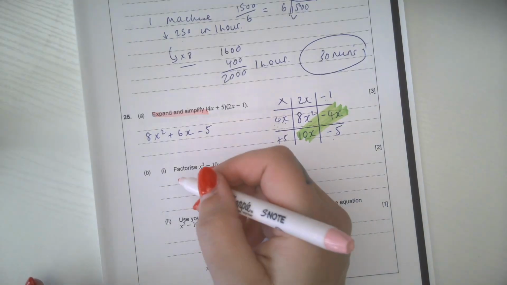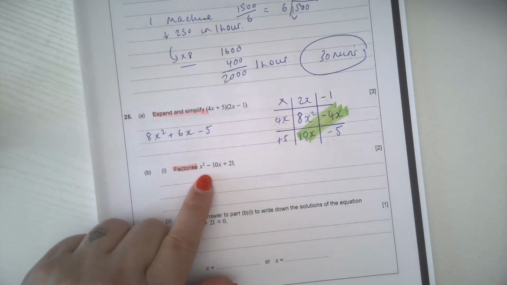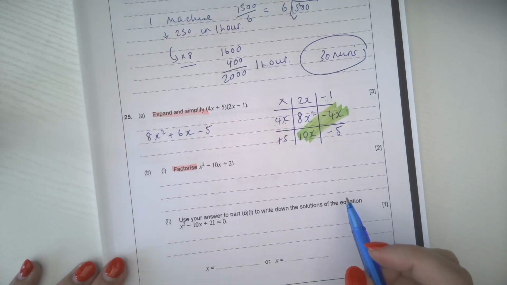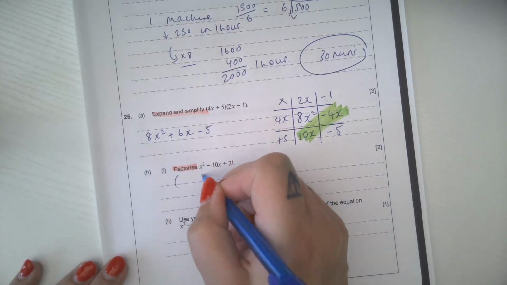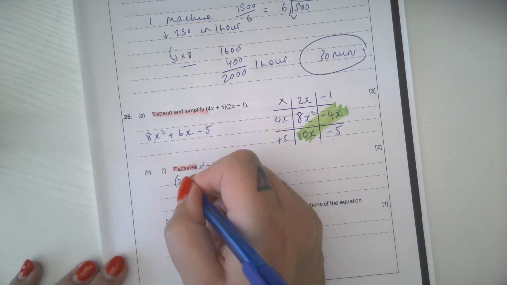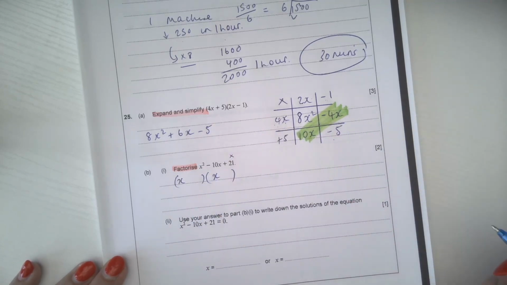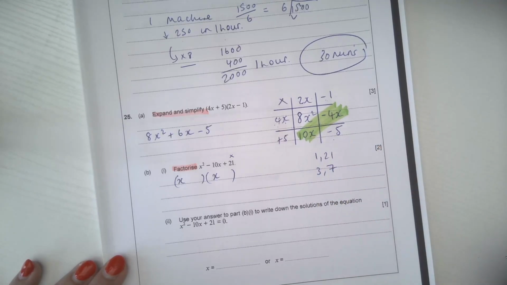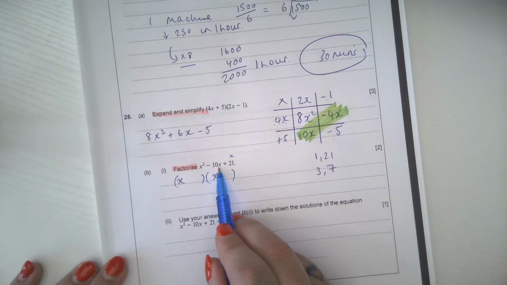Part B. Factorise x squared subtract 10x add 21. So this is a quadratic, so it's going to factorise into 2 brackets, and I know it factorises into 2 brackets because I have a squared term and then that constant number term on the end. Each bracket's going to have x because that's how I'm going to get my x squared. So now I need to look for 2 numbers that multiply to give me 21. So 1 and 21 and 3 and 7 are my options for pairs of numbers. But what I want is that when I multiply them, I get a positive answer, but when I add them, I get negative 10.